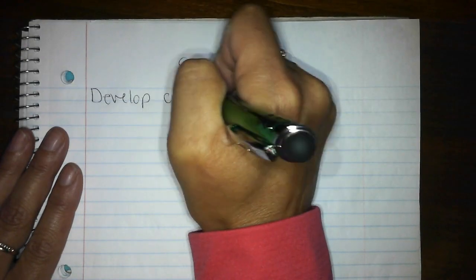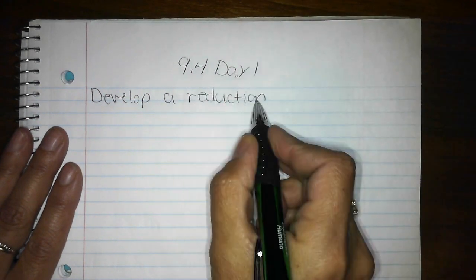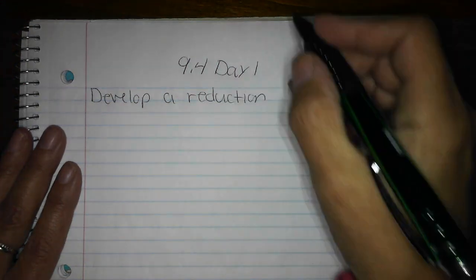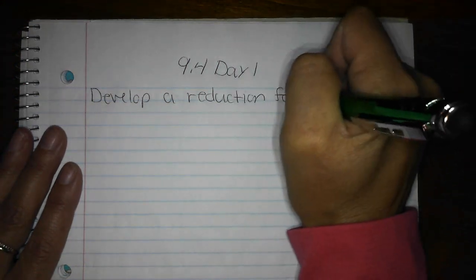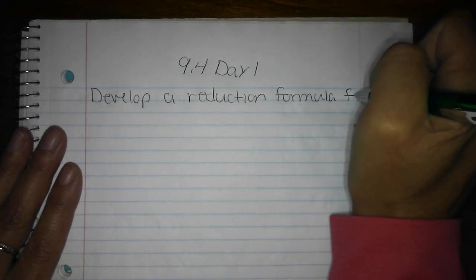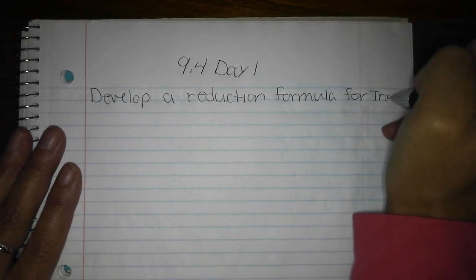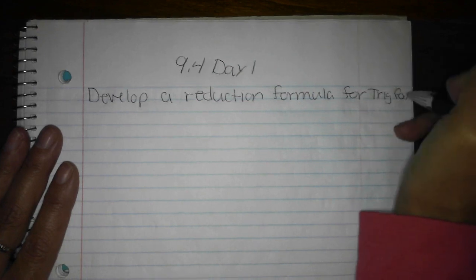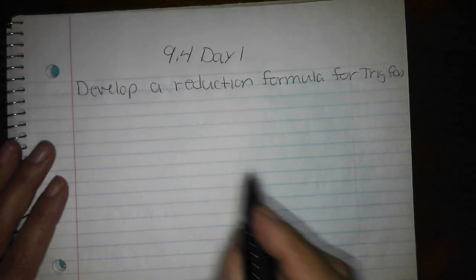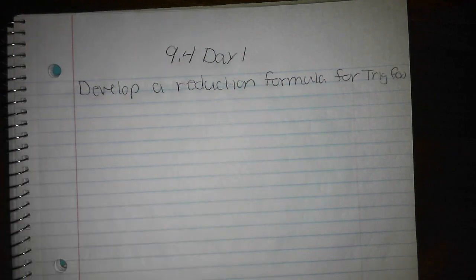So the goal is to develop a reduction formula for the trig functions. And I'll talk about what reduction formula means when we actually get through the process here. All right, so we're going to start with cosine. And like I said, we're going to do a numerical example, then we're going to do the general case.